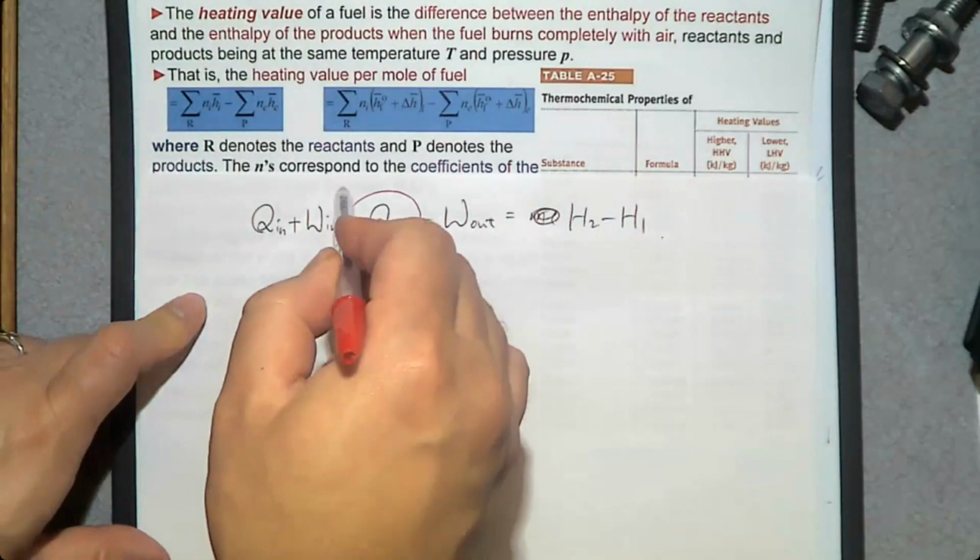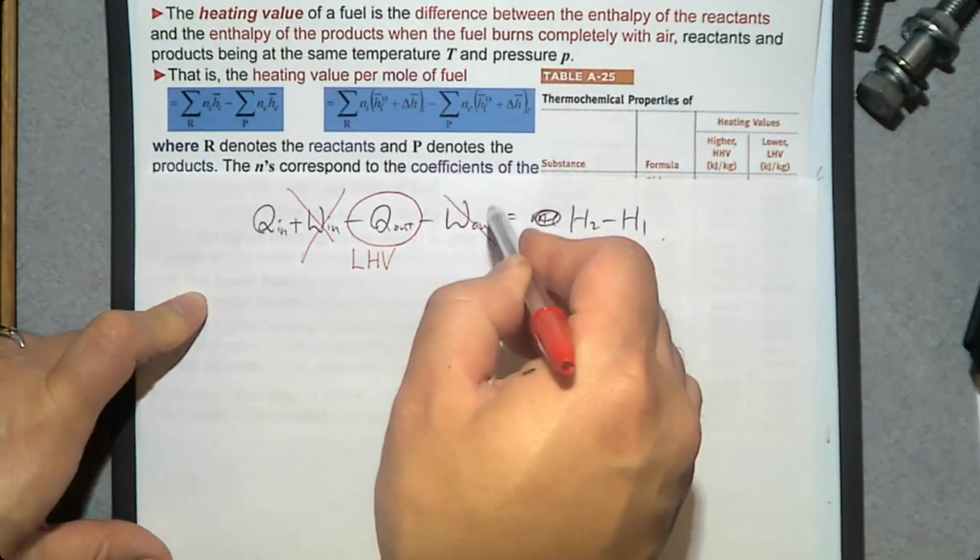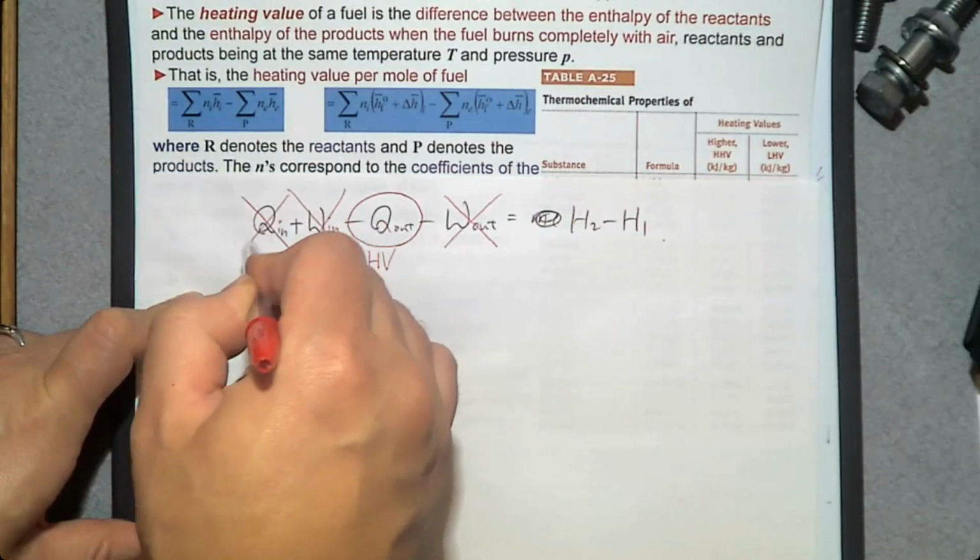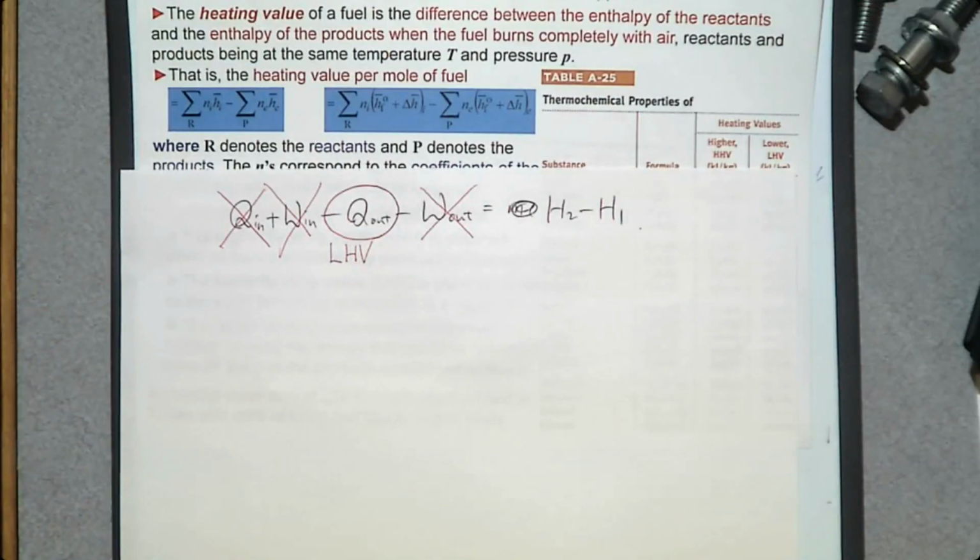And we assume that there is no energy transfer by work, and there is no heat transfer into the reaction. Then this is the energy balance equation. We just need to determine the total enthalpy before the reaction and the total enthalpy after the reaction.